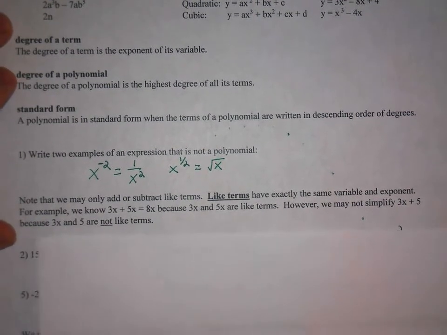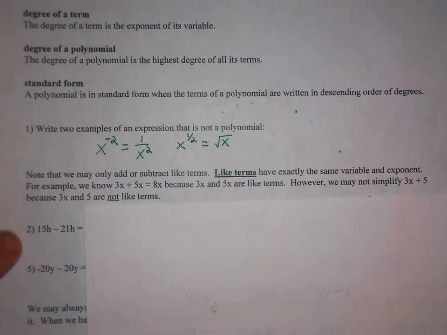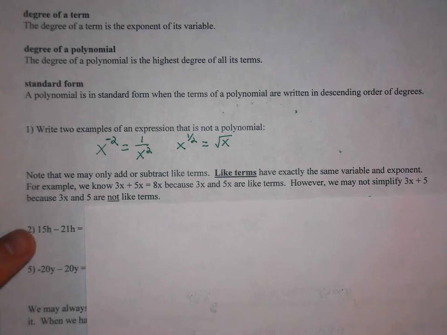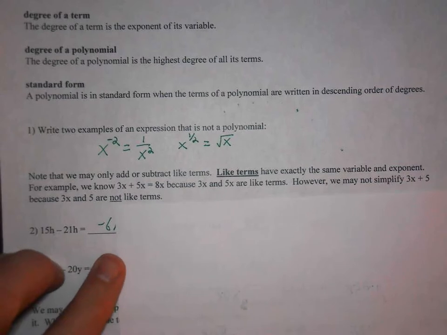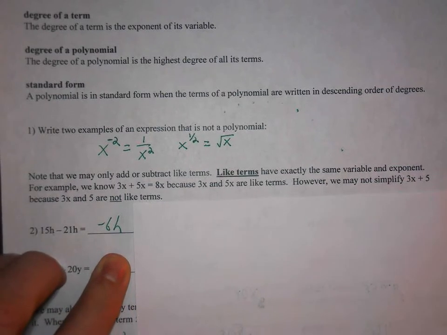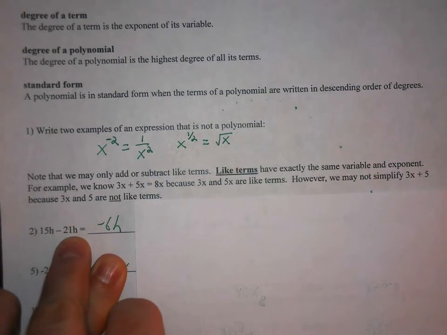Okay, so in the next part there are several different problems for you to try. And again, there's nothing new here. You've been doing this throughout the semester, especially when you solve equations. So if you have 15h minus 21h, you combine those together to get negative 6h. Okay, notice that we don't do anything with the exponent. The exponent stays the same.